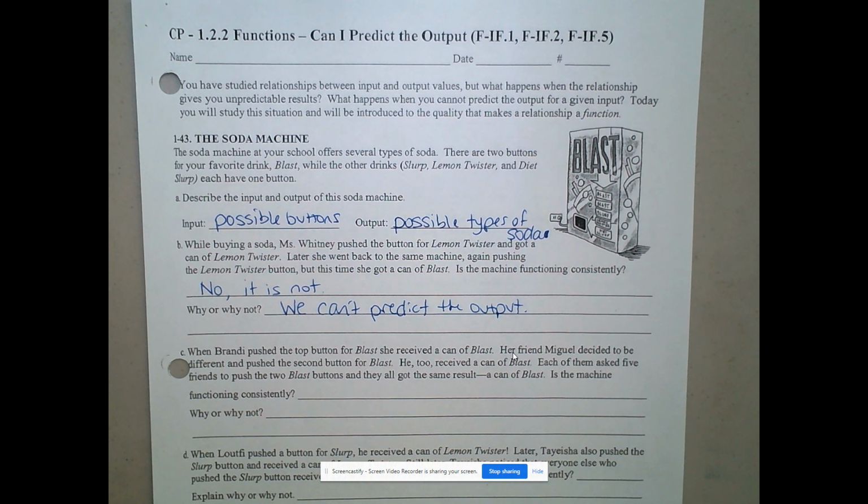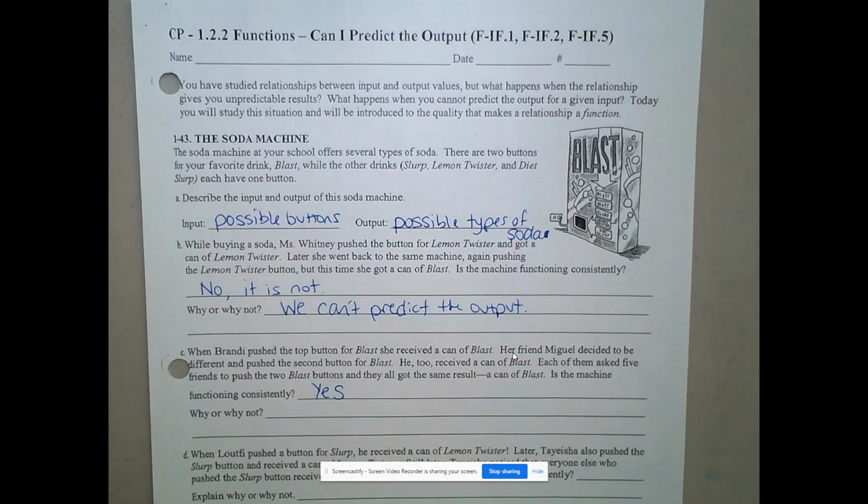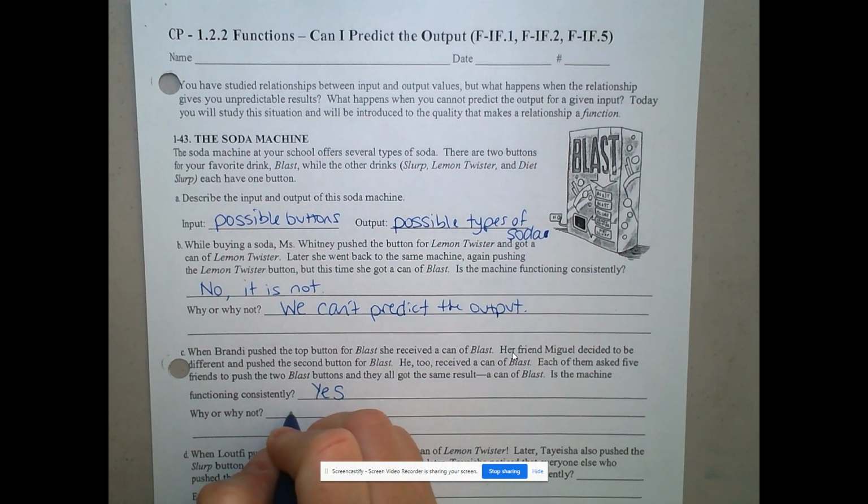When Brandy pushed the top button for Blast, she received a can of Blast. Her friend Miguel decided to be different and pushed the second button for Blast. He too received a can of Blast. Each of them asked 5 friends to push the 2 Blast buttons, and all they got were the same result, a can of Blast. Is this machine functioning consistently? We would say yes. Why or why not? Based on the information, we can predict when we push the Blast button, we are going to get a can of Blast.